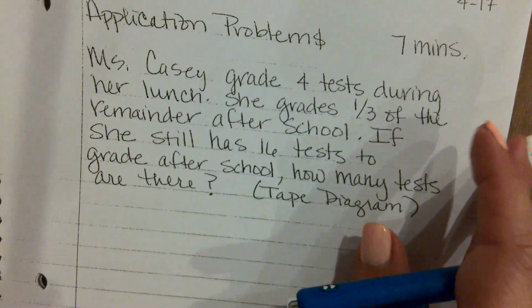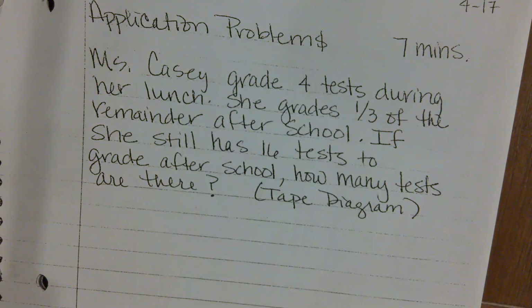All right, let's take on that application problem. Our application problem is going to review our past lessons that we've been doing, working on using that additional tape diagram, like pulling that tape diagram down.